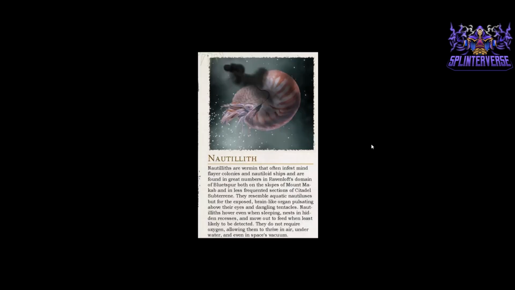So we're going to look just briefly at a piece of one of the beasts, because again, we don't want to give everything away. So this is the Nautolith. Nautoliths are vermin that often infest mind flayer colonies and nautiloid ships, and are found in great numbers in Ravenloft's domain of Darkon, both on the slopes of Mount Macabre and in less frequented sections of Citadel Subterrane. They resemble aquatic nautiluses, but for the exposed, brain-like organ pulsing above their eyes and dangling tentacles. Nautoliths hover even when sleeping, nest in hidden recesses, and move out to feed when least likely to be detected. They do not require oxygen, allowing them to thrive in air, underwater, and even in space's vacuum.